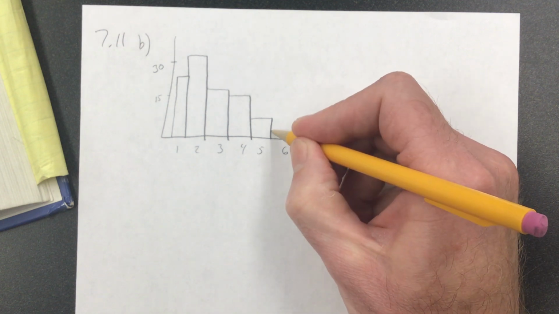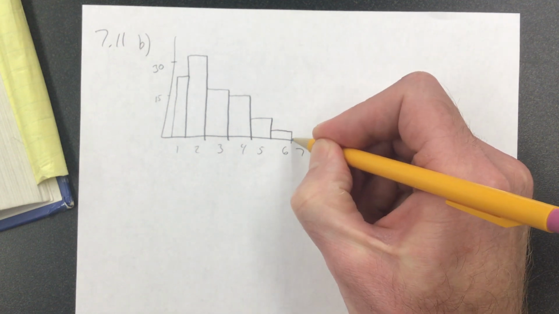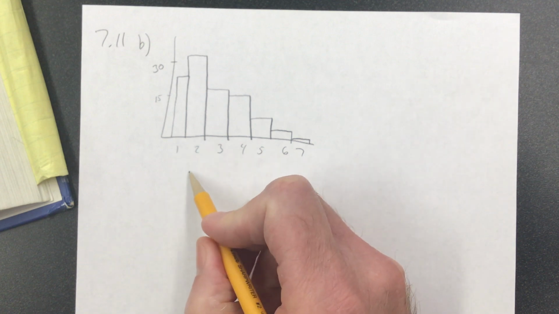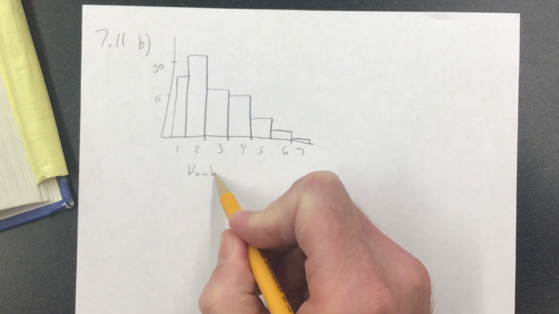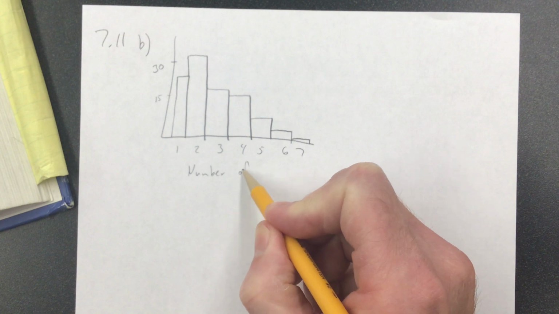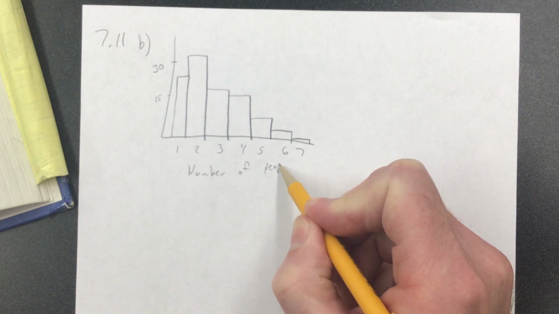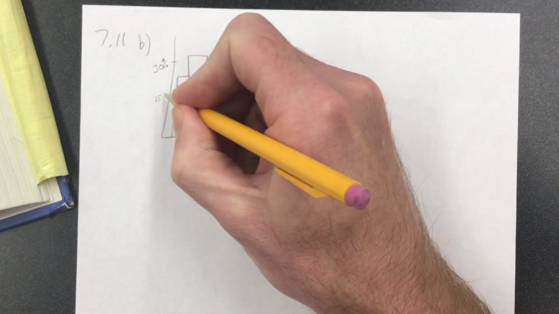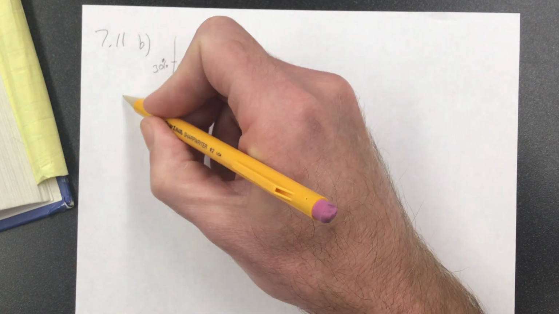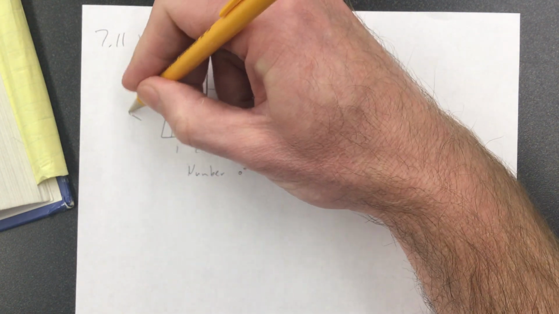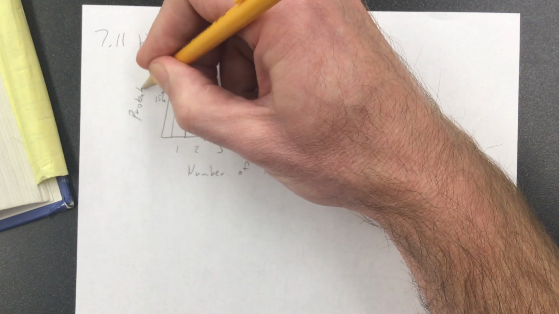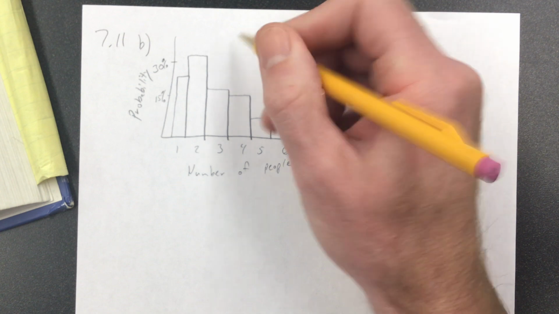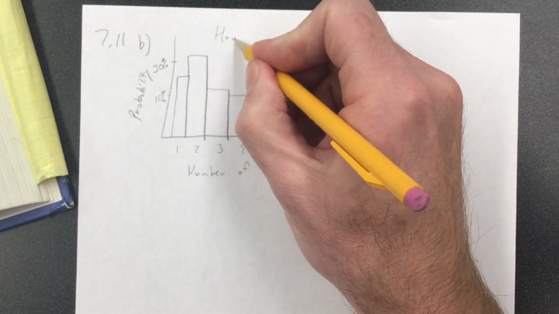Six people is 3, and 7 people, 1%. This is number of people, and this is probability. And this is for households.